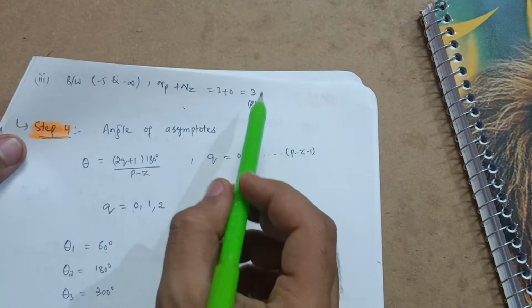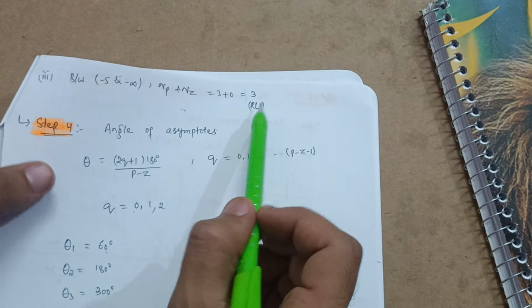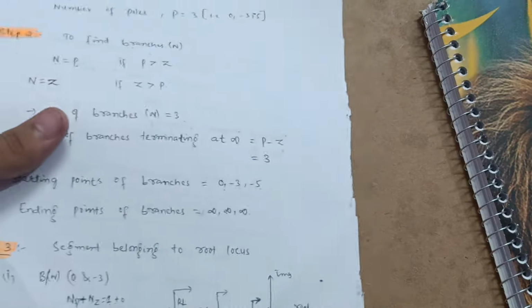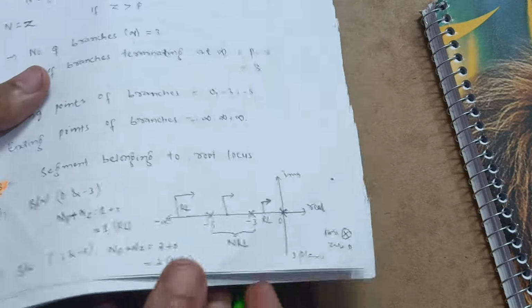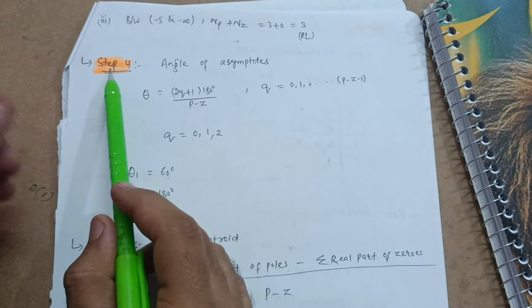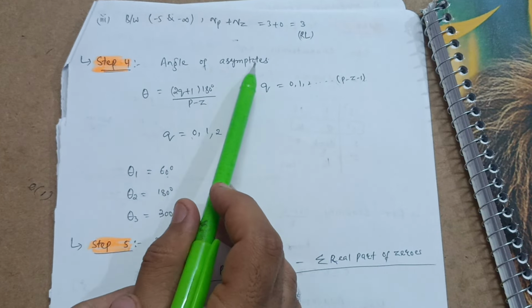So I am getting an odd number again, that is, root locus exists in this gap also. Okay, so you have to mark this. This is the third step. Now for the fourth step, angle of asymptotes. What are the angles of asymptotes?